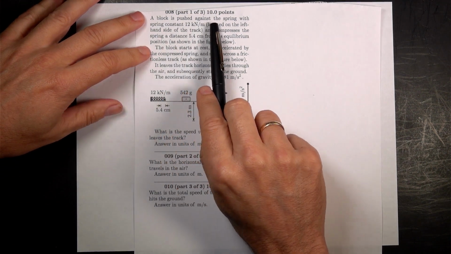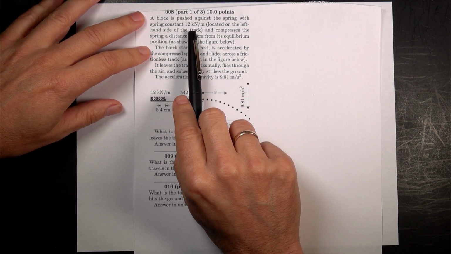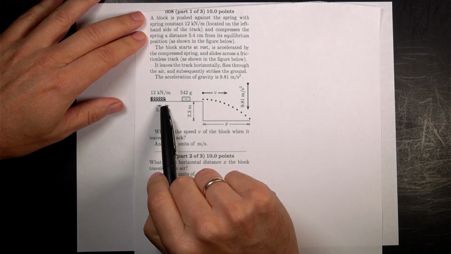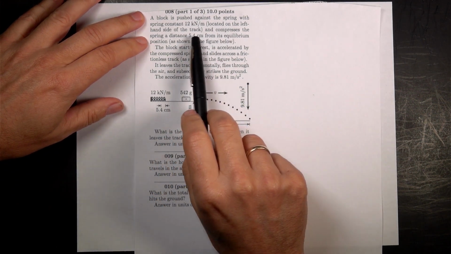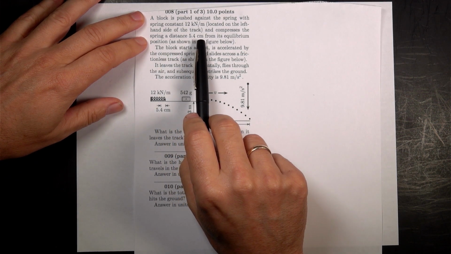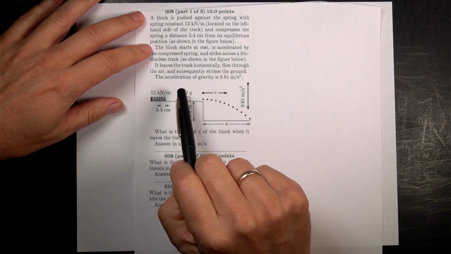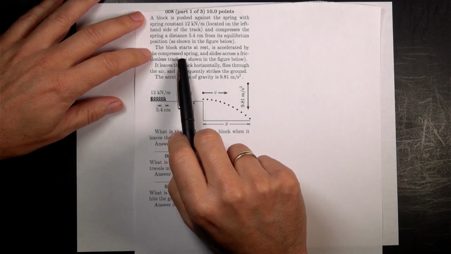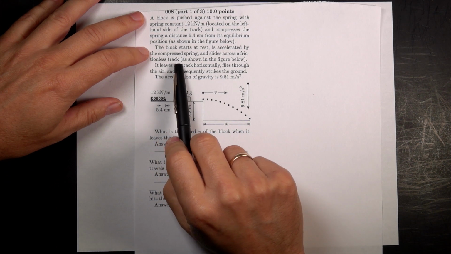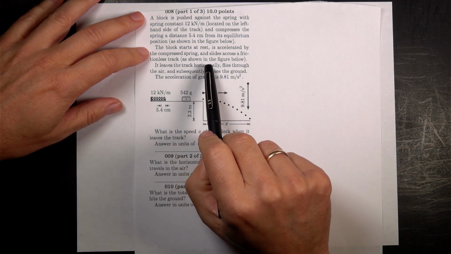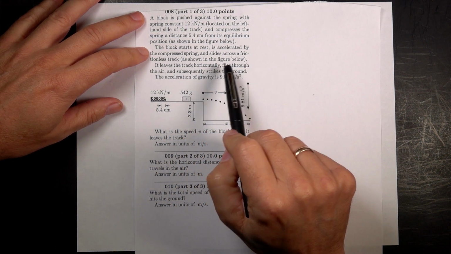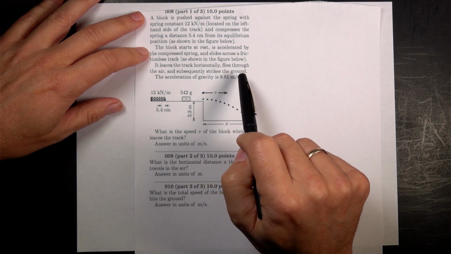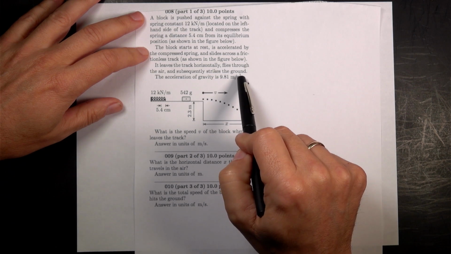A block is pushed against a spring with a spring constant of 12 kilonewtons per meter, located on the left-hand side of the track. I've got a picture right here. It compresses the spring a distance 5.4 centimeters from its equilibrium position, right there. The block starts at rest and is accelerated by the compressed spring, slides across a frictionless track. It leaves the horizontal track, flies through the air, and subsequently strikes the ground. The acceleration of gravity is 9.81 meters per second squared.